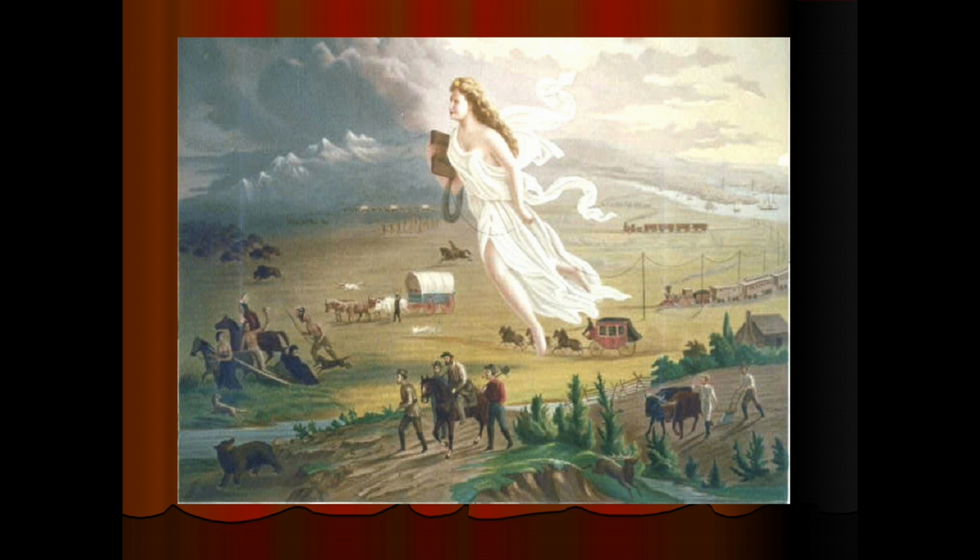That's the vision of John Gast's American Progress, in which Indians and bison slide peacefully off the canvas and out of history, out of view. In their place marches a peaceful parade of pioneer types moving across the canvas and across the continent, with our angelic female Columbia figure floating above, bringing civilization with the string of the telegraph wire in one hand and a school book in the other.